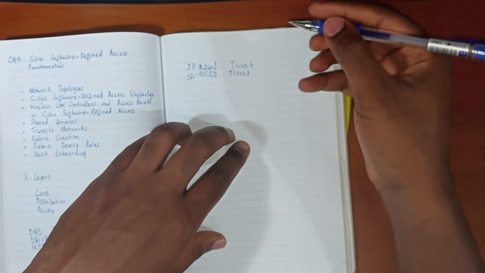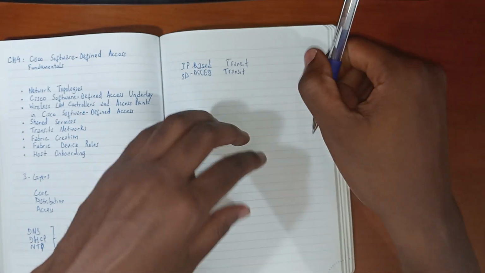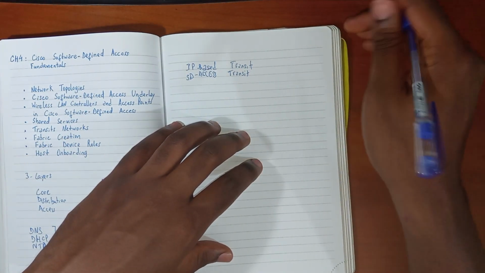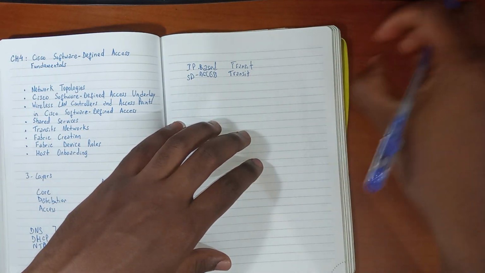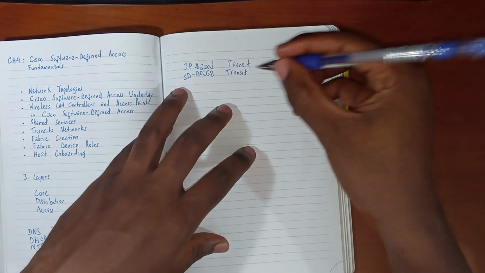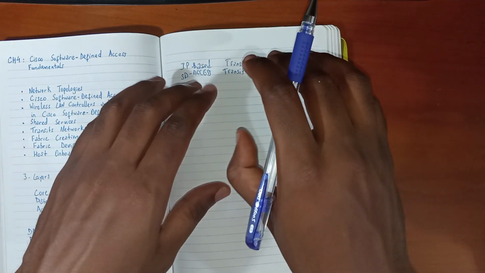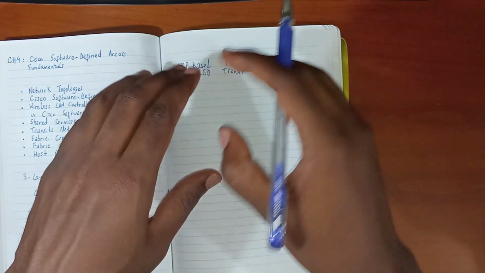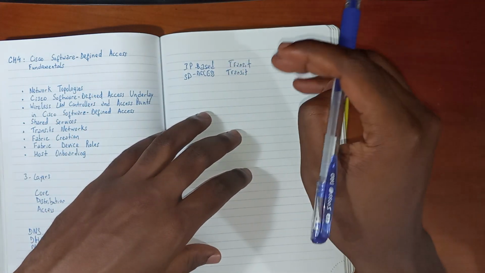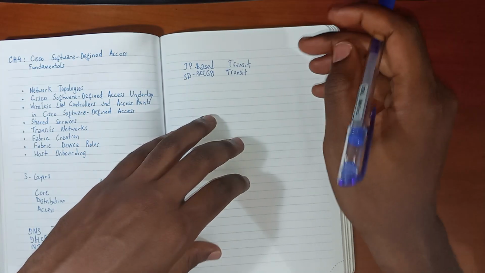Here we configure the parameters, we get into the devices, and we must configure the reachability between our fabric and the outside of the network. And with SD access, the devices can be configured automatically, normally using the LAN automation.